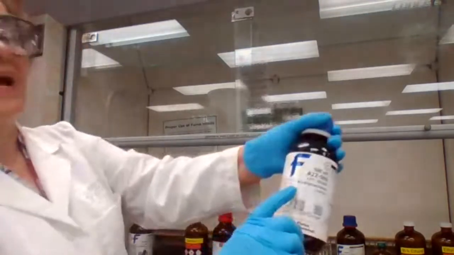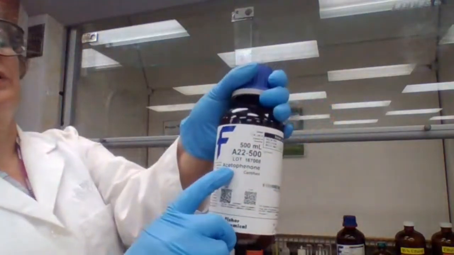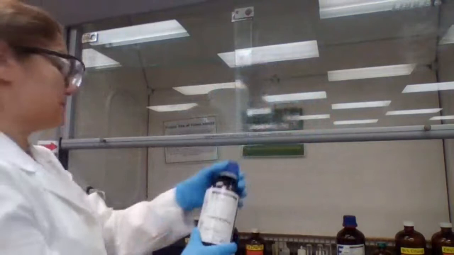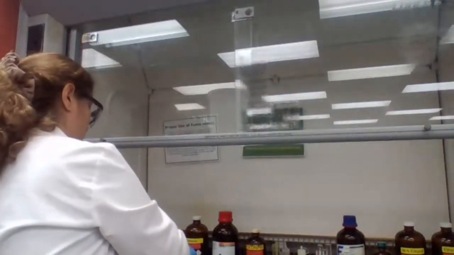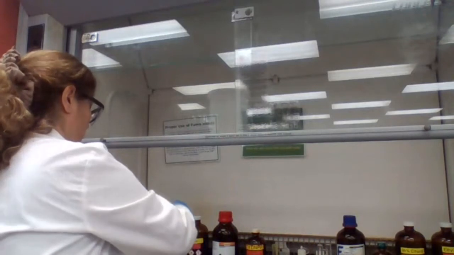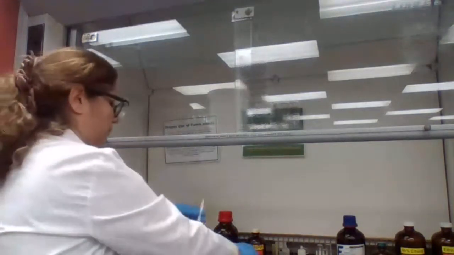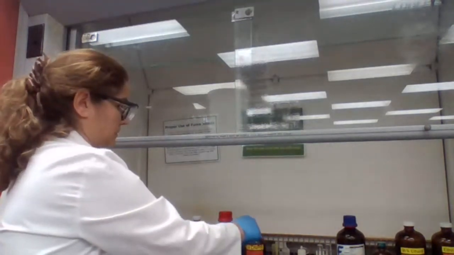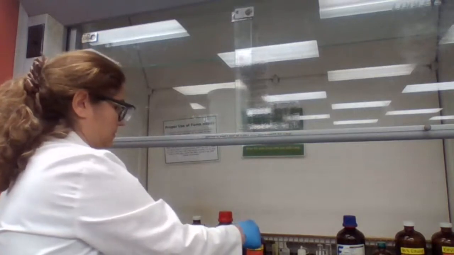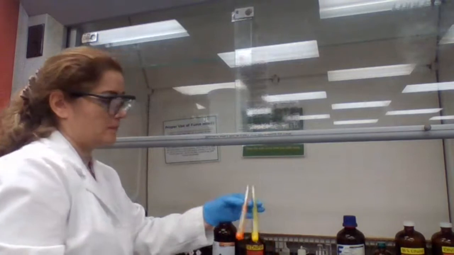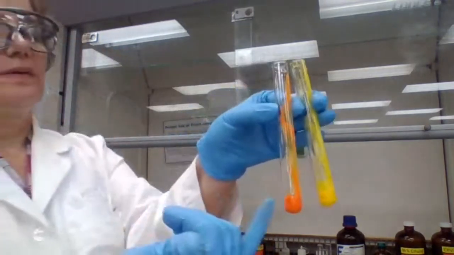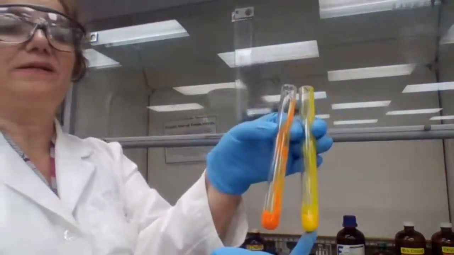Next one is acetophenone. I'm going to use the acetophenone as my next sample. That's acetophenone, and that's cyclohexanone.